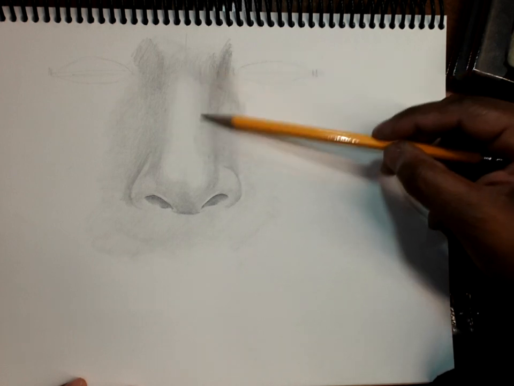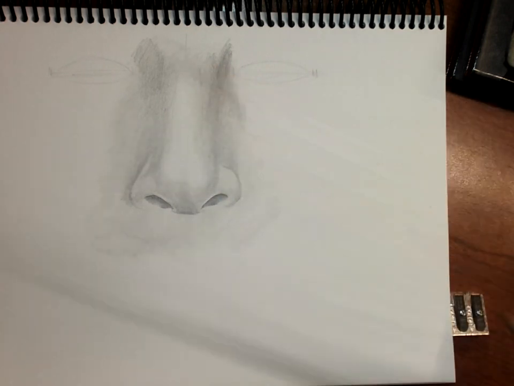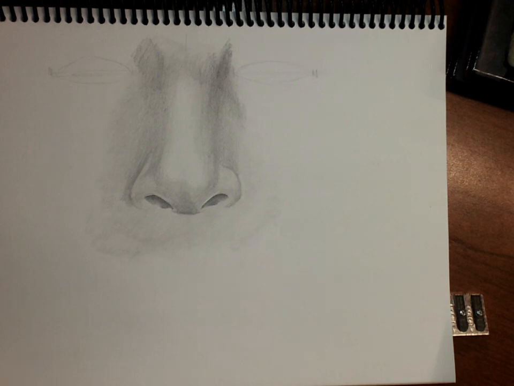Trying to have your lightest area without the darks.